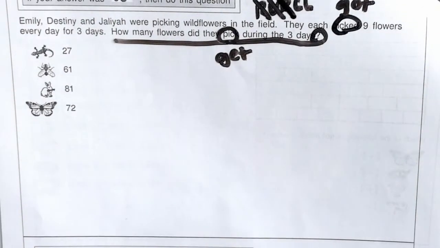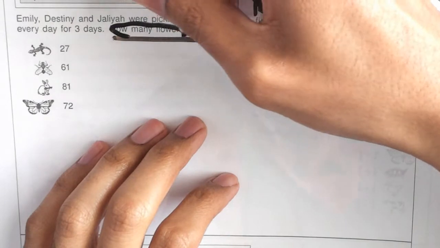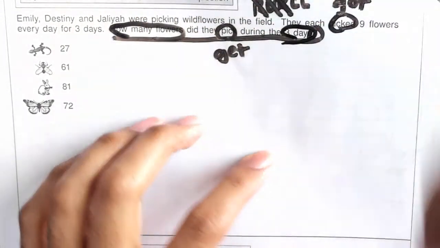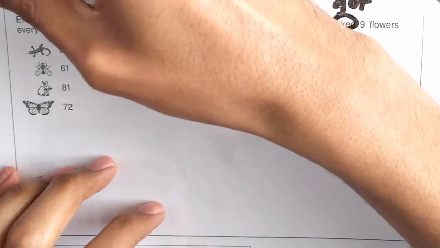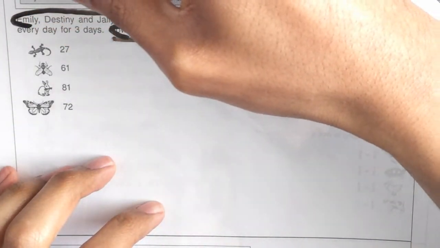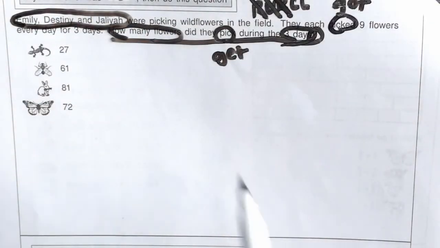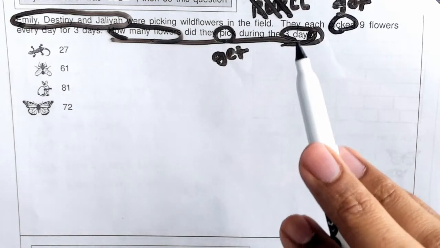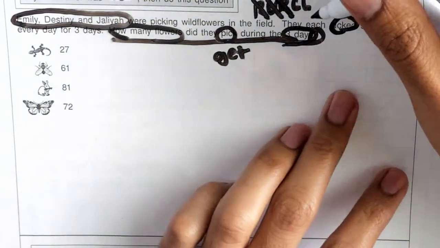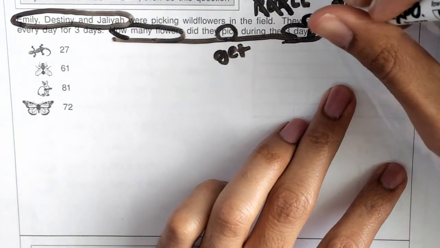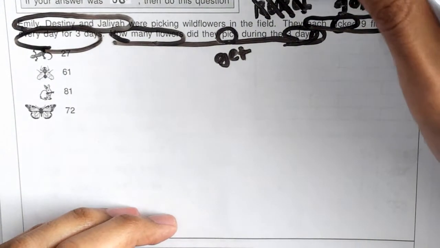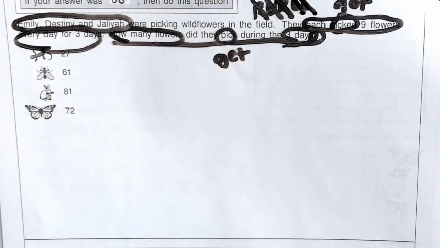Let's start in the question. So we need to figure out how many flowers did they pick or get during the 3 days. I know that this is about Emily, Destiny, and Jalea. And I know that they were picking wildflowers in the field, that they each picked 9 flowers every day for 3 days. And now we can cross off the C and the L, and we can start with our 3-step.